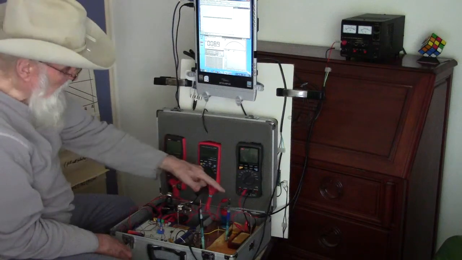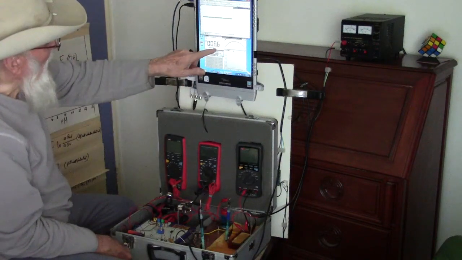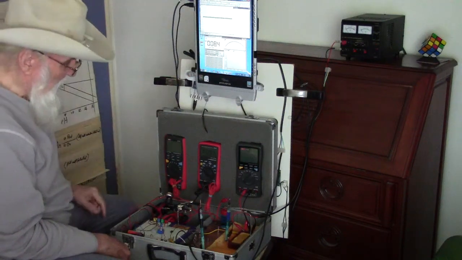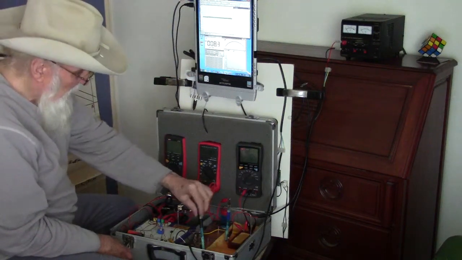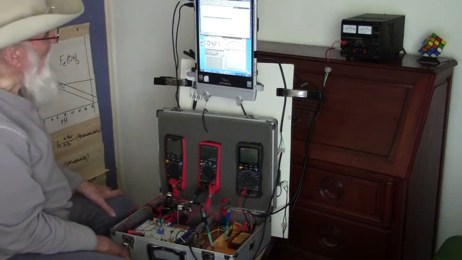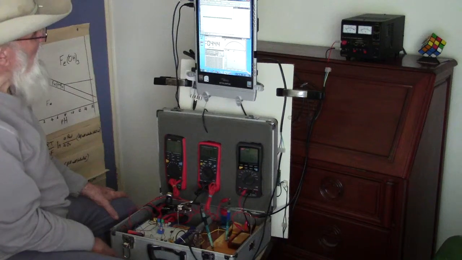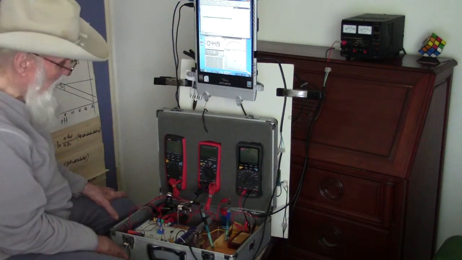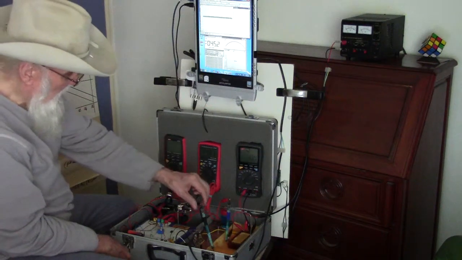So in this position we have a voltage of 8.3 millivolts. If I move this, we will now have a negative 44.7 millivolts.